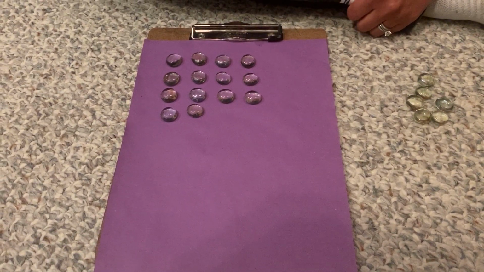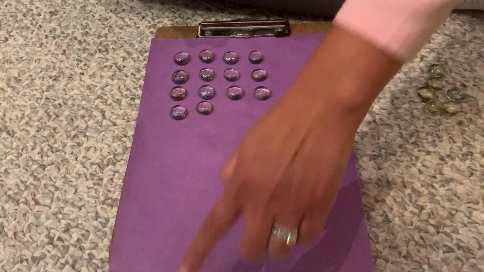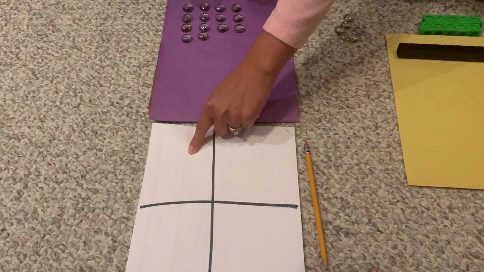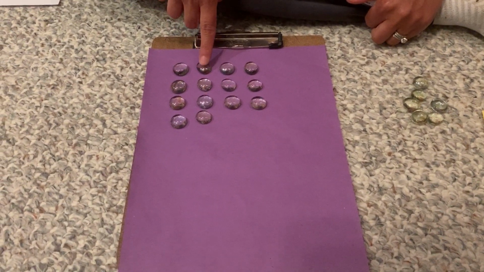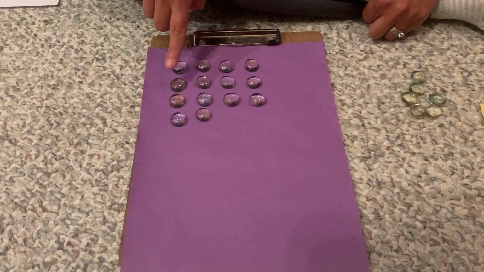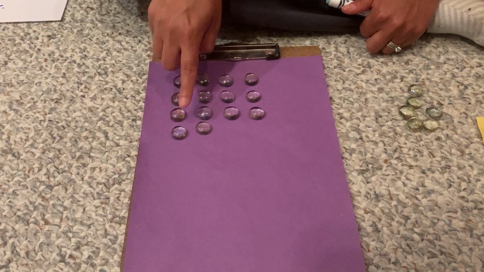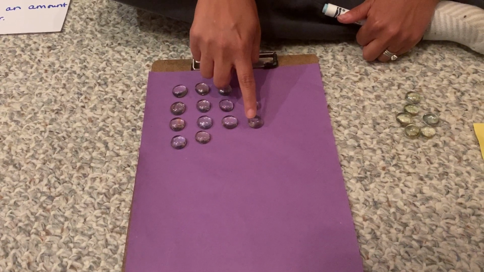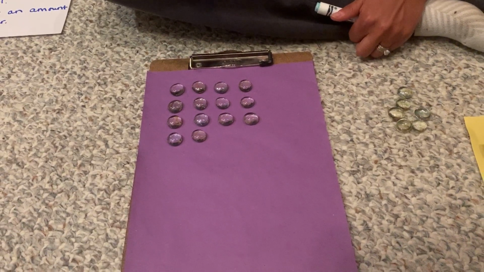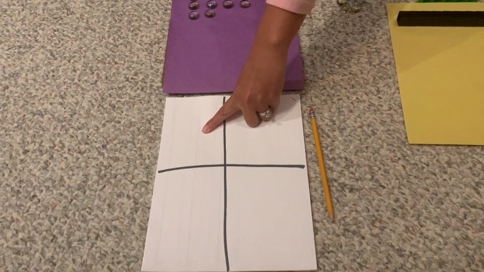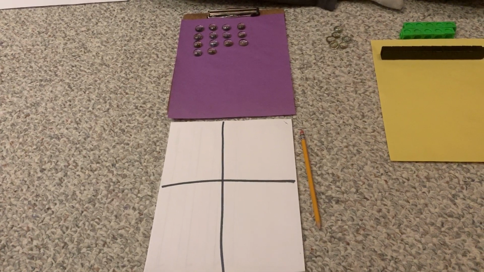All right. If you need to, I'm going to point and you can count out loud and then you're going to write your amount in this first little block right here. Okay? All right. So here we go. I'm going to start pointing. Go ahead and write your amount in that box. If you need to, you can go back and count again if you're not sure.